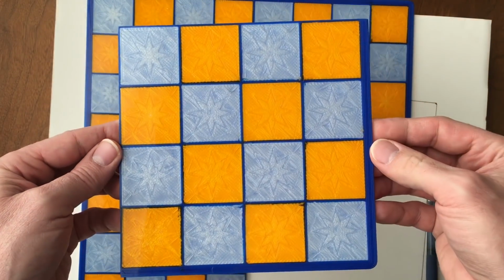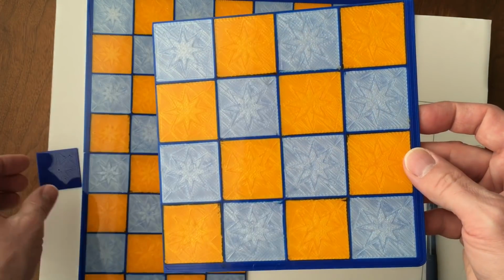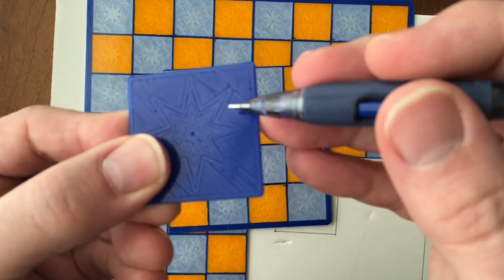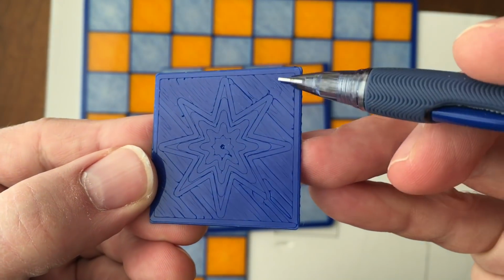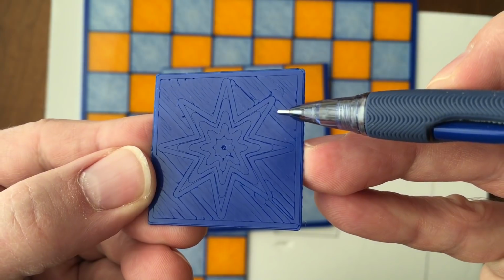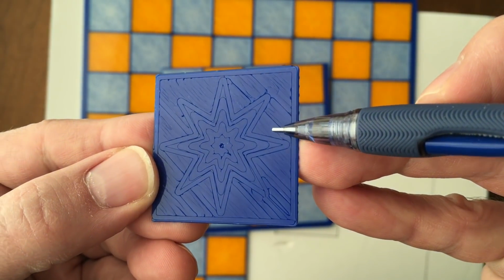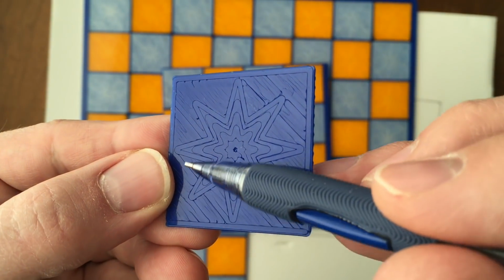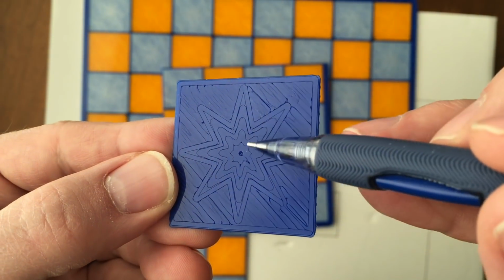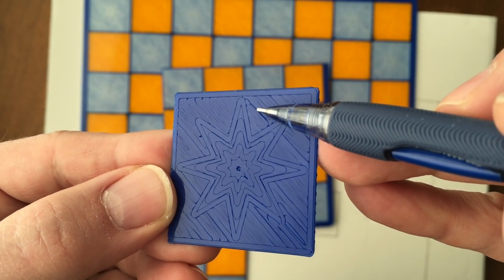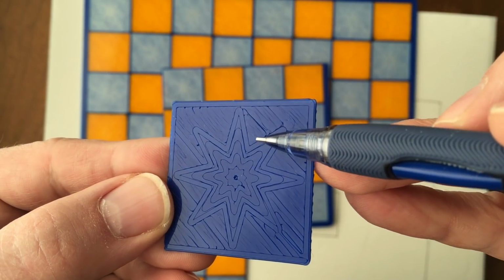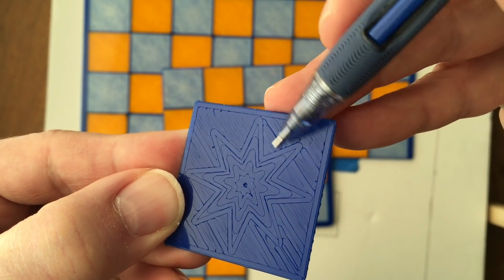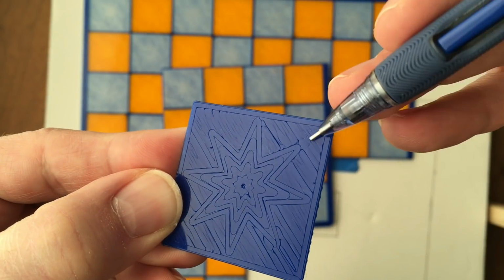There are multiple STL files used to create this pattern. First I'm going to show you this because it shows up better on the camera. Each tile consists of multiple STL files. One of the STL files was just this background image without the star in the center. It was hollow in the center, and I sliced it using a normal single wall perimeter and normal infill.